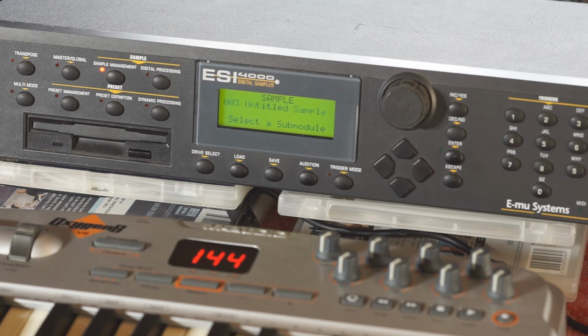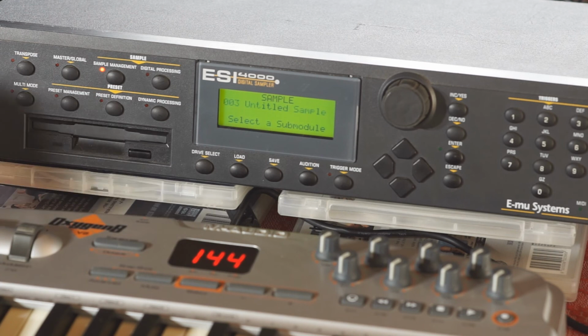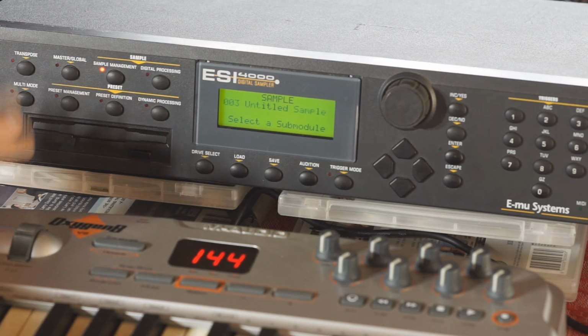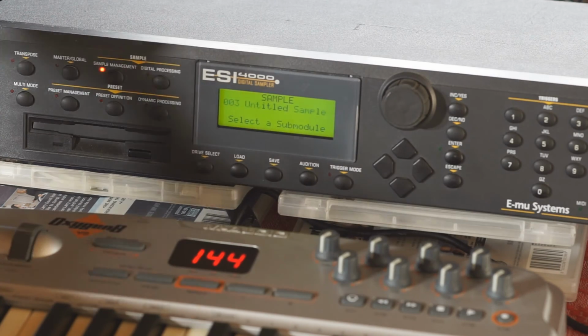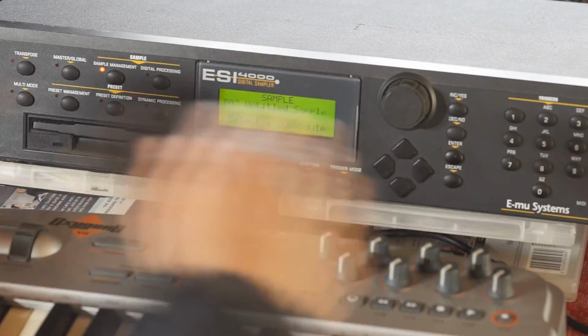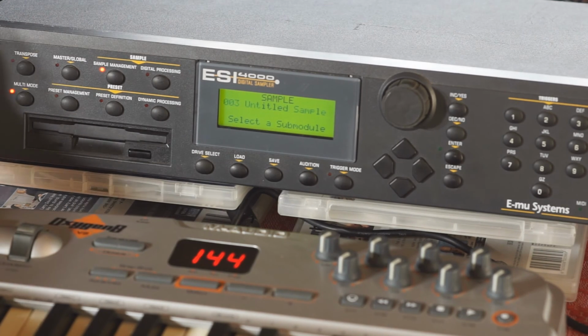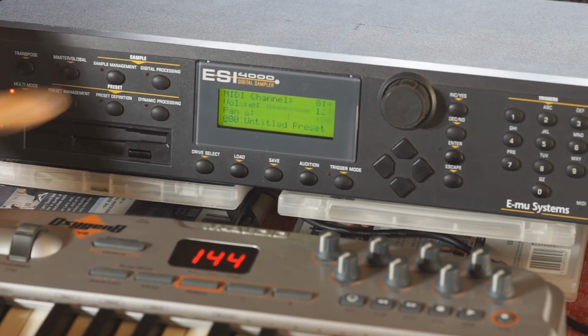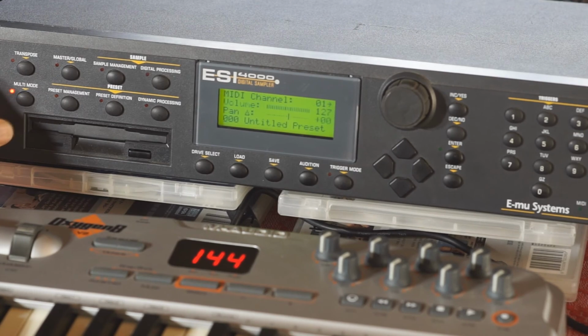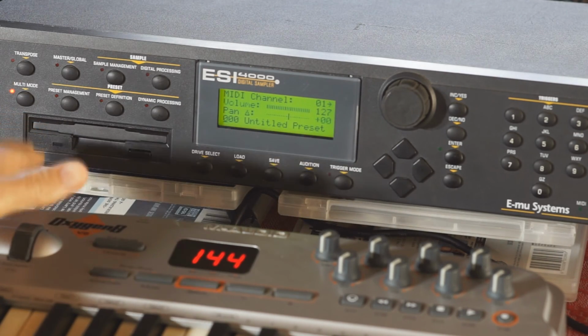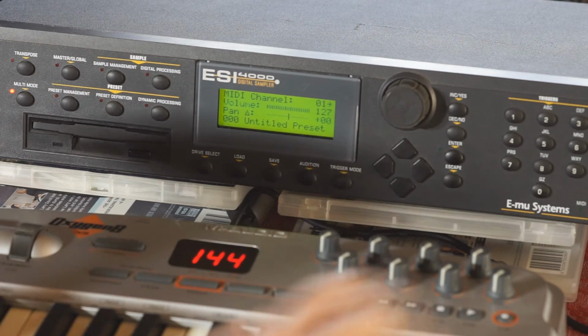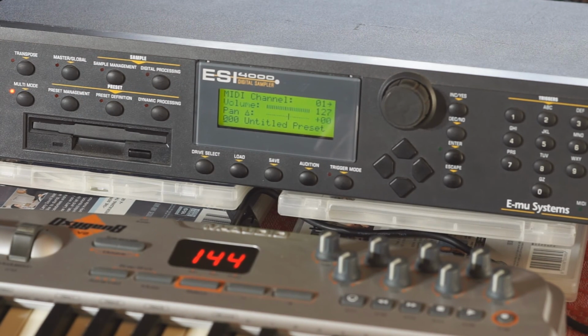I guess the other thing worth describing here, the way this works, so a bank is the highest level of the way this sampler organizes your data or your performance or whatever, like your multi-mode or your preset. Then you got presets, and within the presets are your samples. And within there you describe your zones, layering. You can layer 2 samples per key.